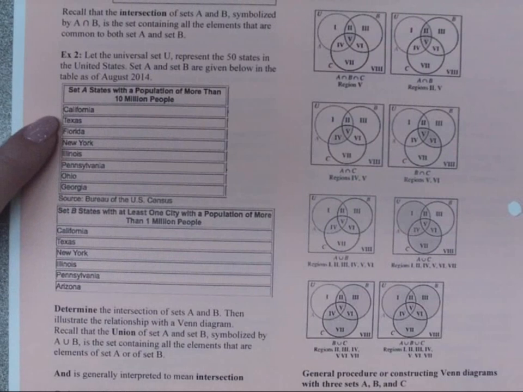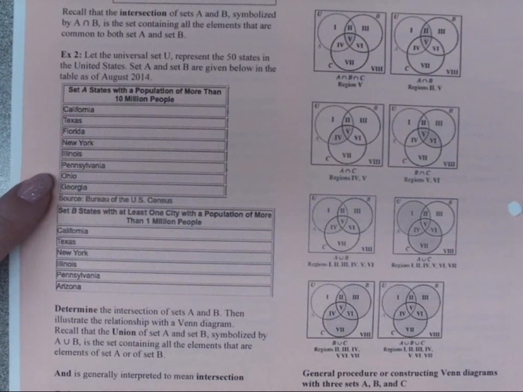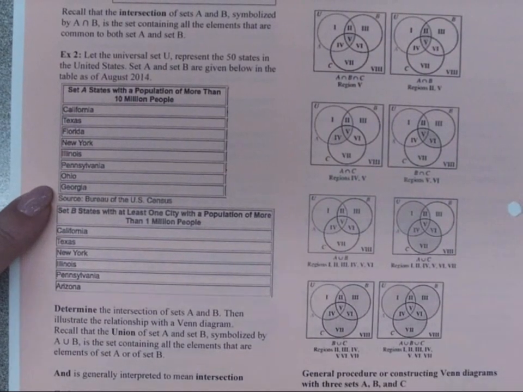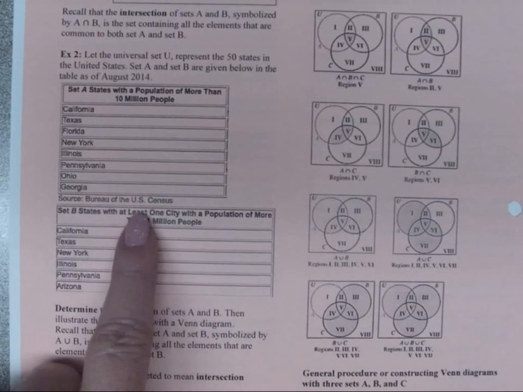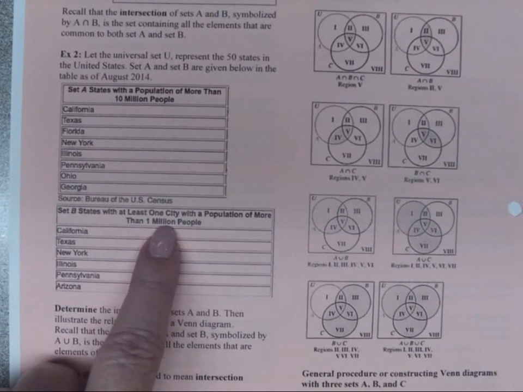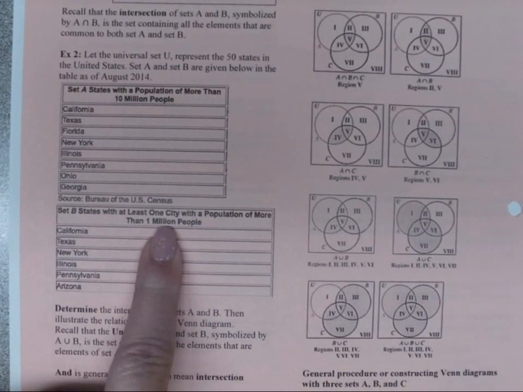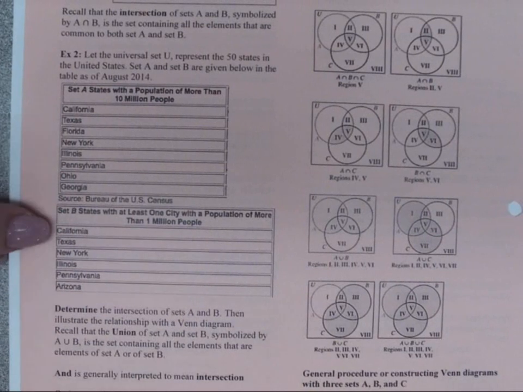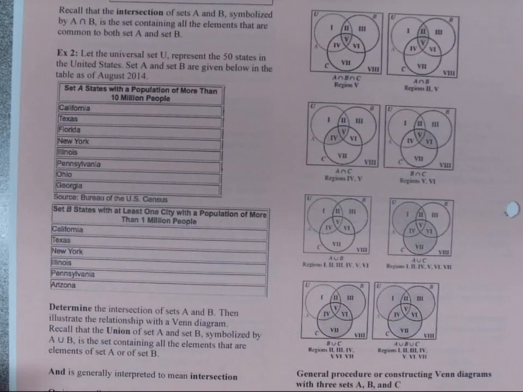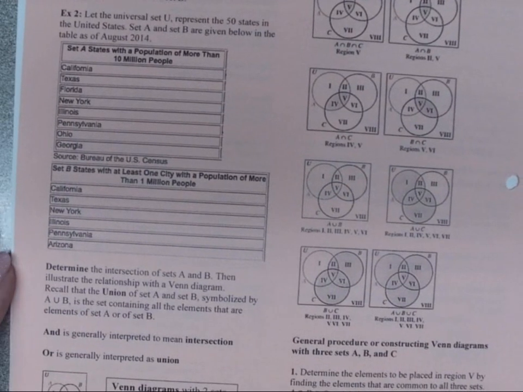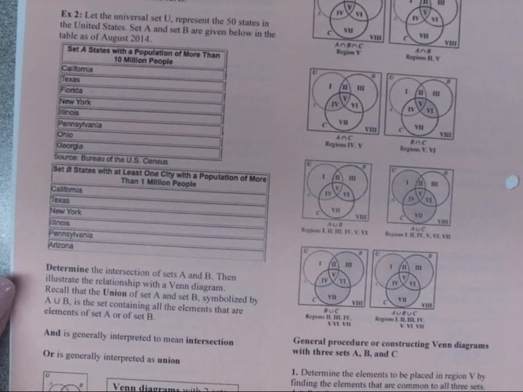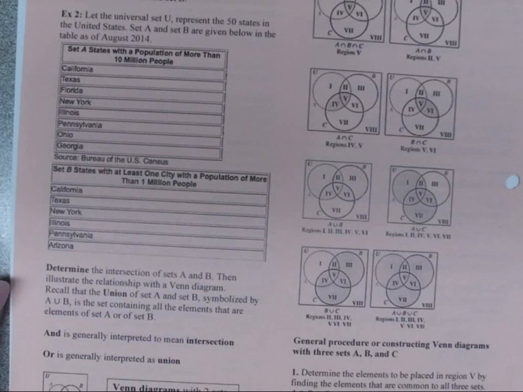They have California, Texas, Florida, New York, Illinois, Pennsylvania, Ohio, and Georgia. And set B is states with at least one city with a population of more than 1 million people. We have California, Texas, New York, Illinois, Pennsylvania, and Arizona. So we need to determine the intersection of set A and B and illustrate the relationship with a Venn diagram.